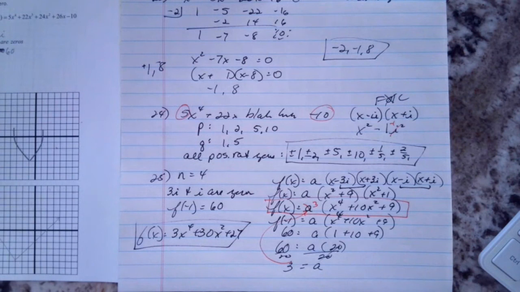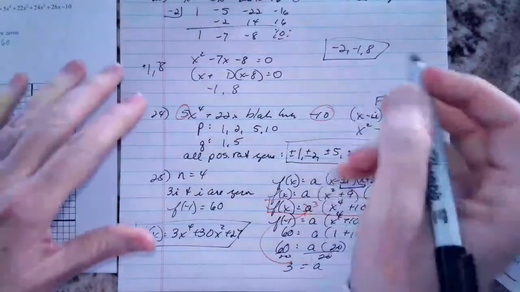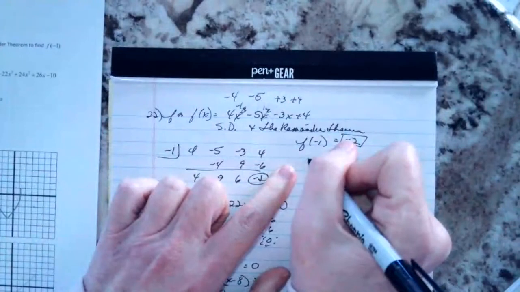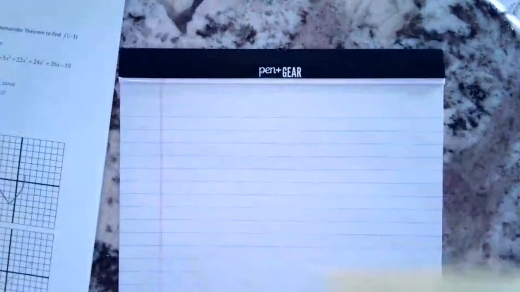Good. Okay, last problem, finding all the zeros. Seems a shame to waste a piece of paper. Let me fit it in here. Let's see, finding all this. Oh, no, we're going to need some more. Not as simple as that.